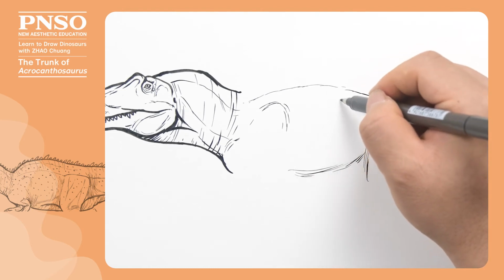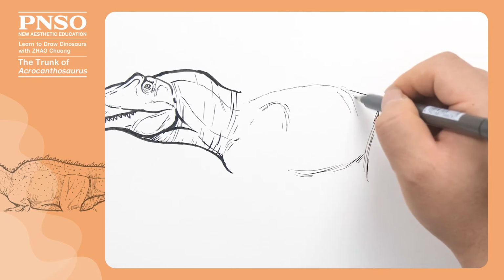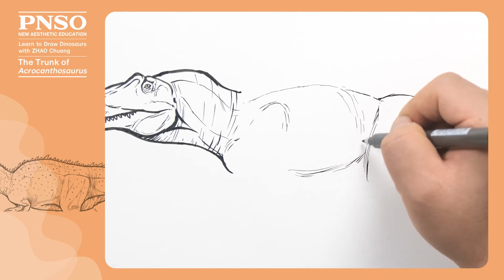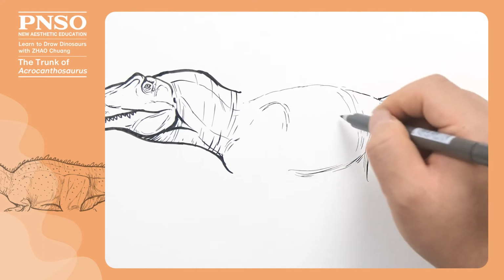Acrocanthosaurus had relatively long ribs. At the end of its ribs, let's draw some stripes following their growth direction to show the structure of its trunk.